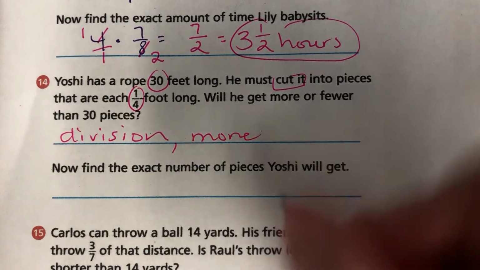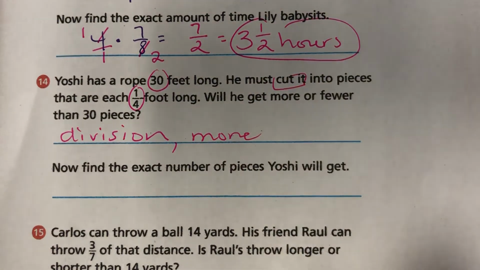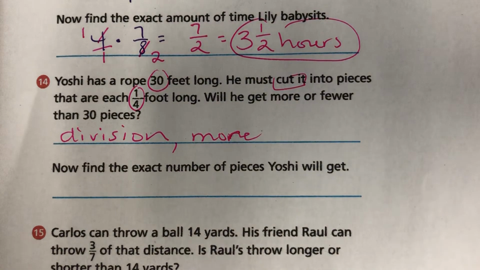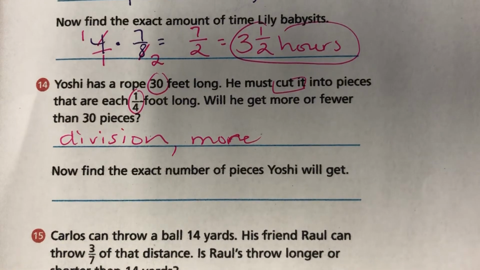That says more. Sorry, my R kind of connected to the E. It's more. A little bit more. Now it says find the exact number of pieces Yoshi will get. Well, we already said division, right? So you have to ask yourself, which one of those do I start with?